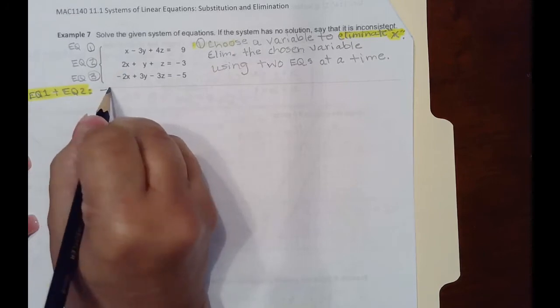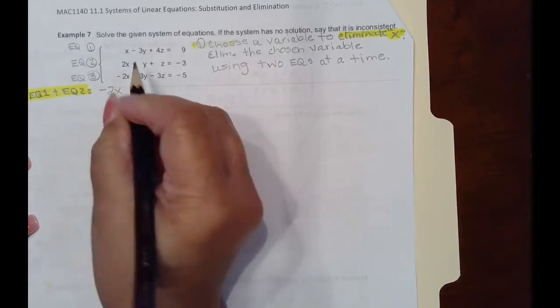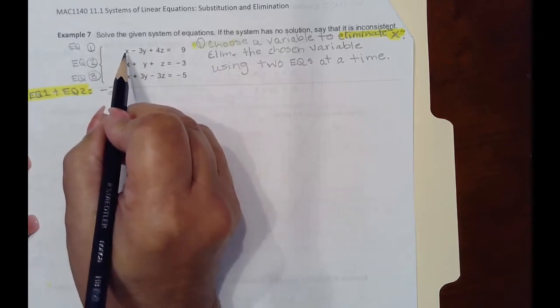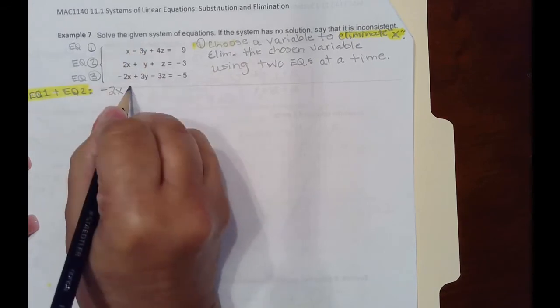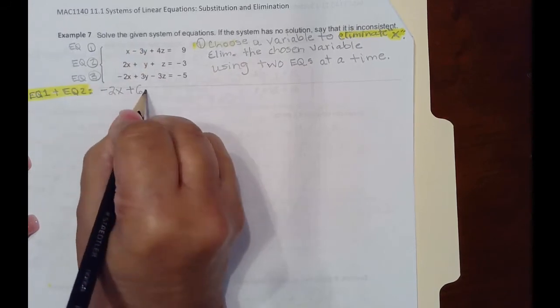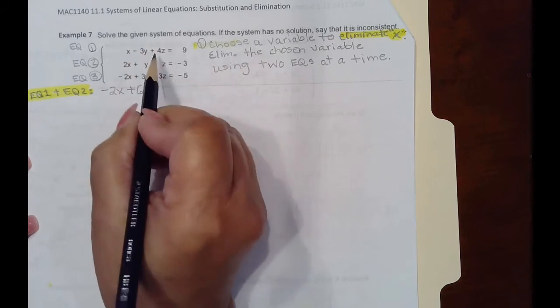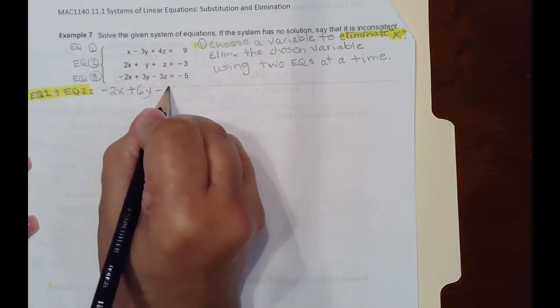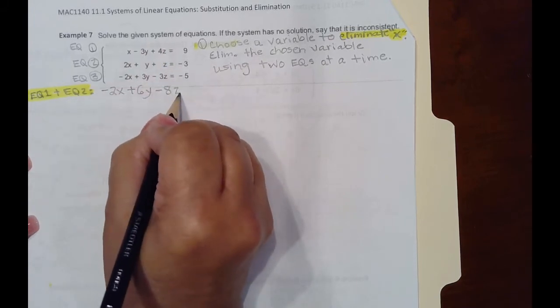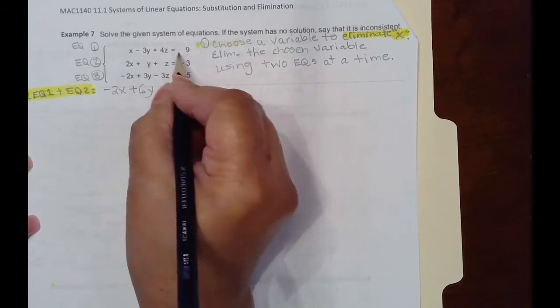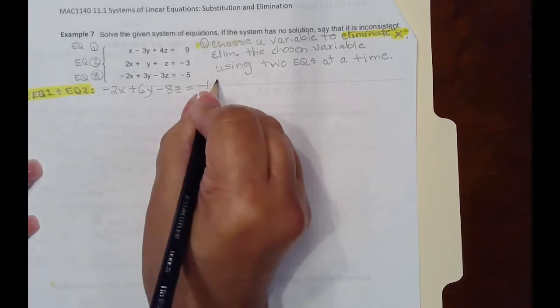Okay, so negative 2 times every term in that top equation. Negative 2 times x is negative 2x. Negative 2 times this would be positive 6y. Then negative 2 times this would be negative 8z. And then negative 2 times this would be negative 18.